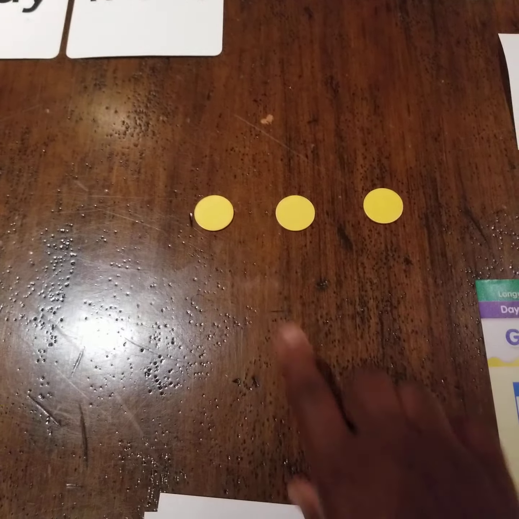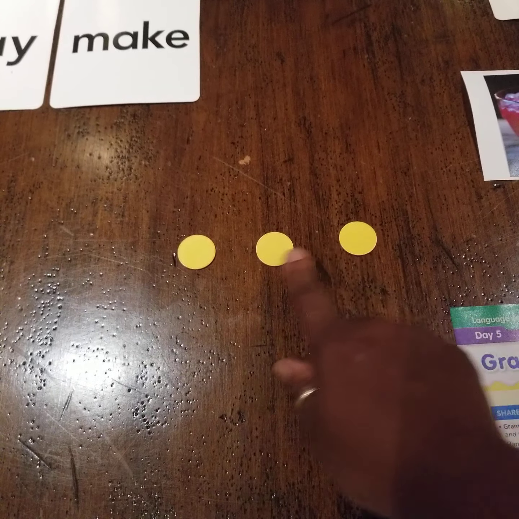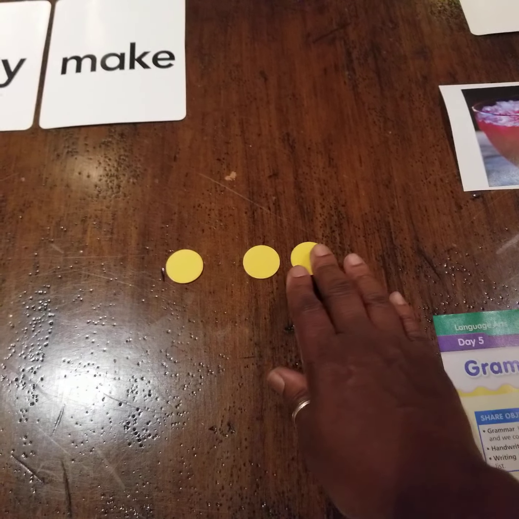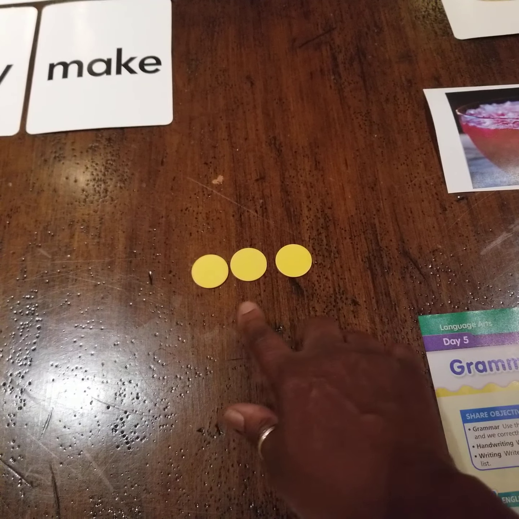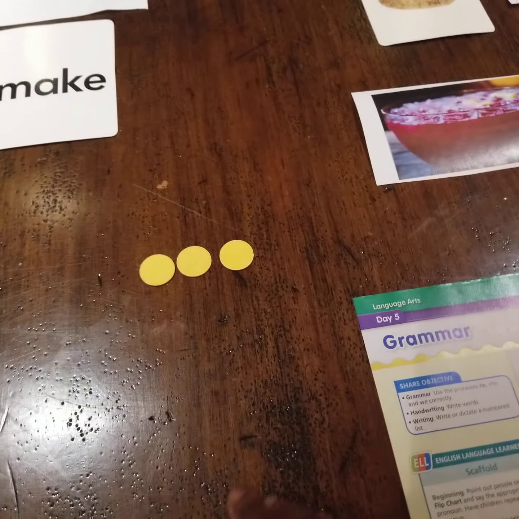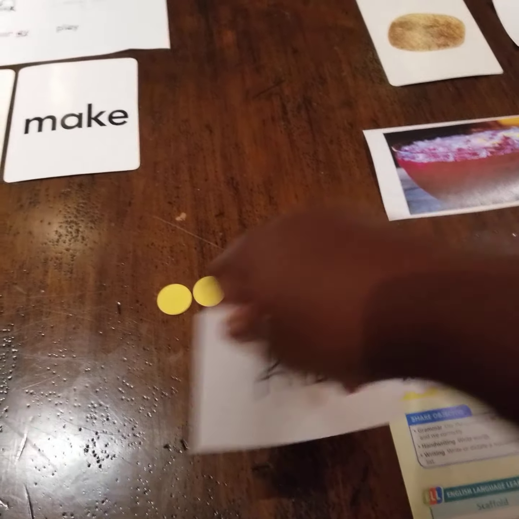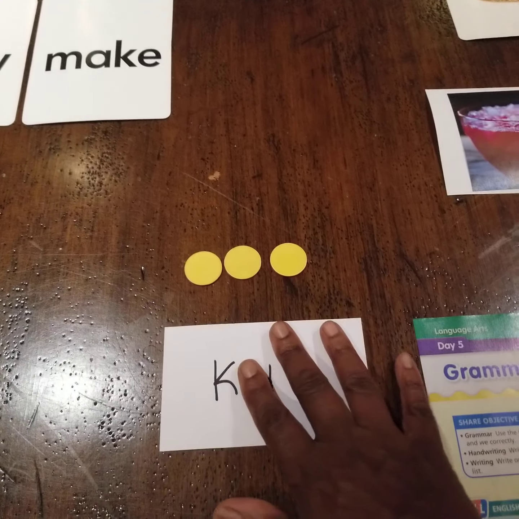We have k, i, d. If I bring those sounds together, kid, I would have the word kid. That's our first word.